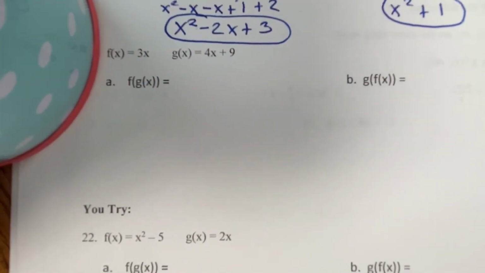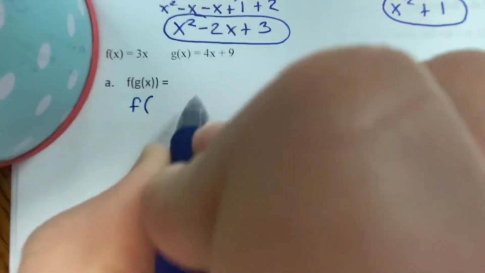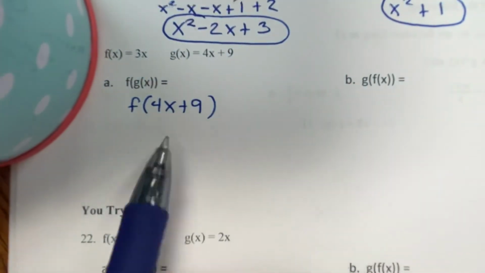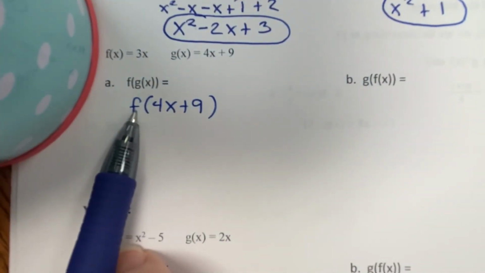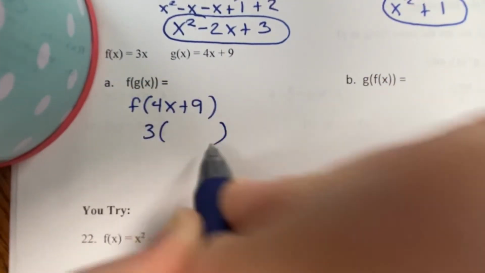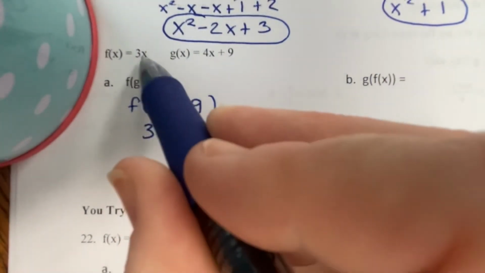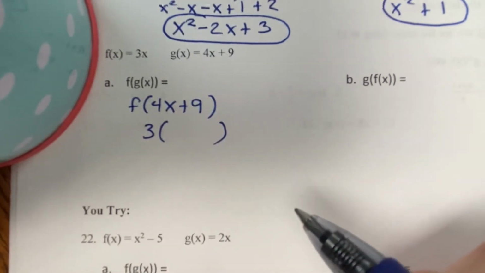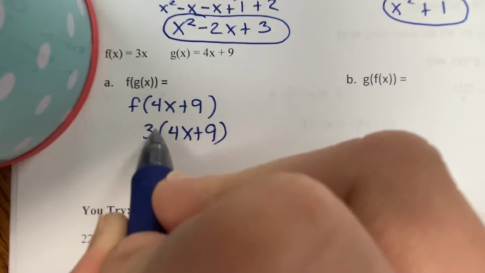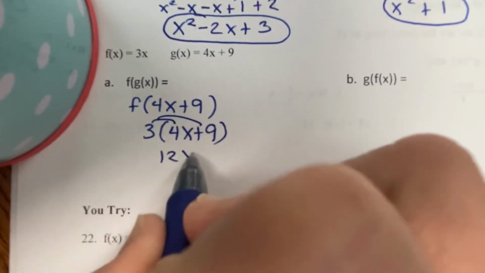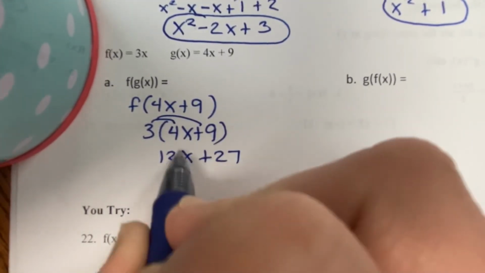One more example. With this one, we have f of g of x. Well, g of x is 4x plus 9, and we need to substitute that into the f function. The f function is 3x, so we're going to have 3 times something. Remember, I'm just changing the x to a big parenthesis. What goes in the parentheses? 4x plus 9. Then we distribute to get 12x plus 27.